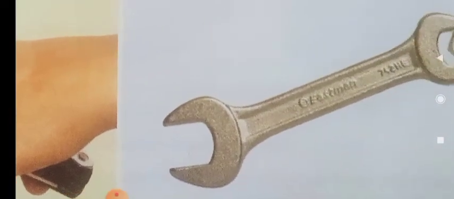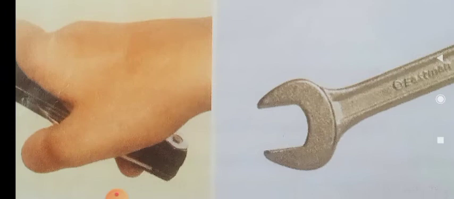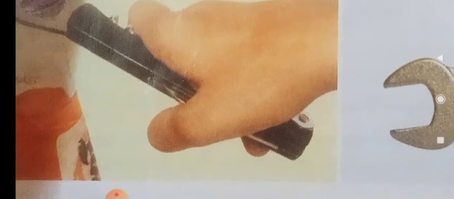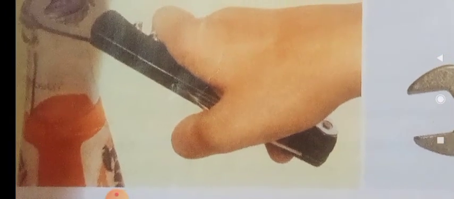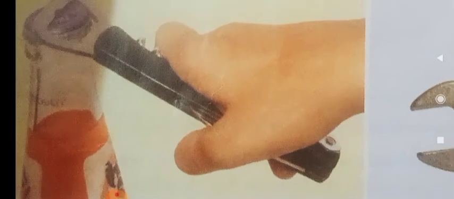So they let us use a much smaller force than we would need without these machines. Imagine, without these machines we have to use more force, but these machines help us use only a smaller amount of force. In other words, they magnify the force we apply.